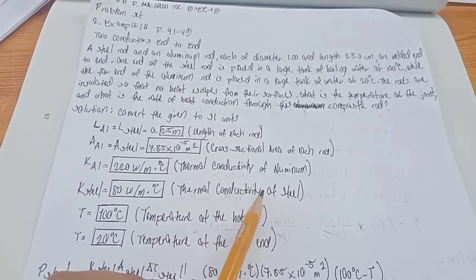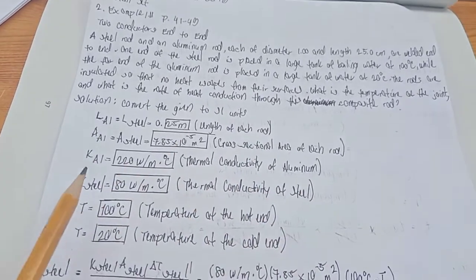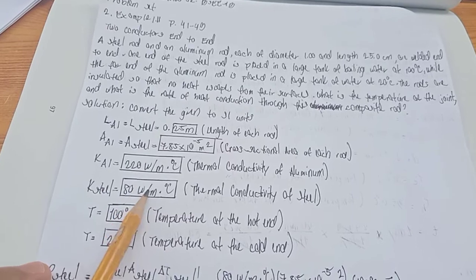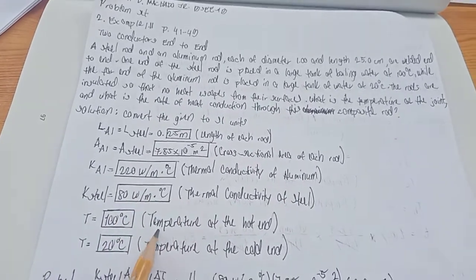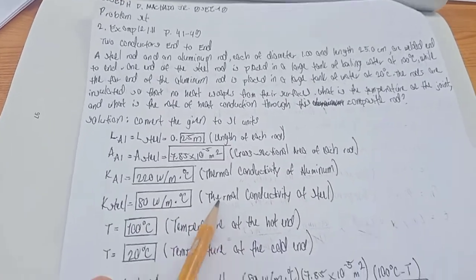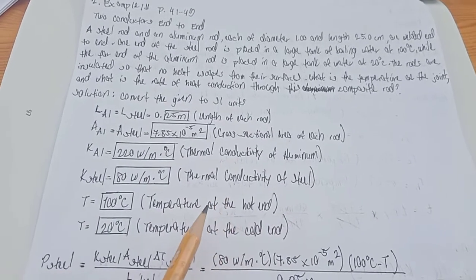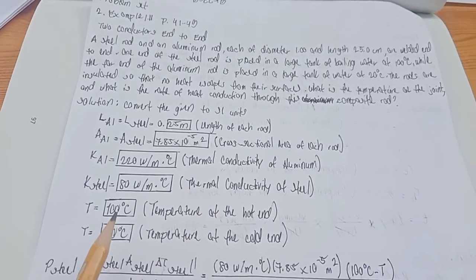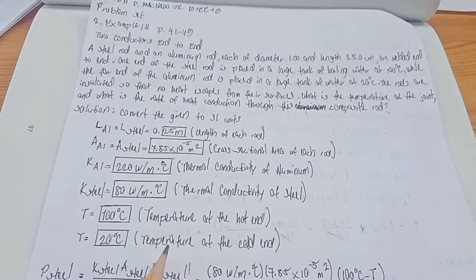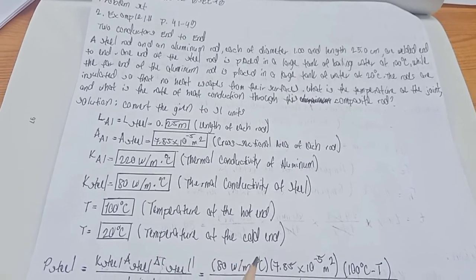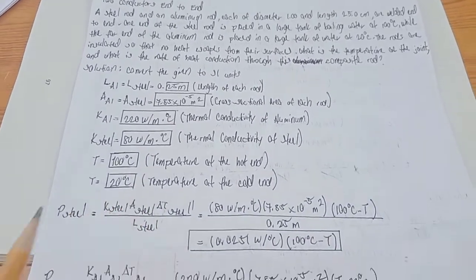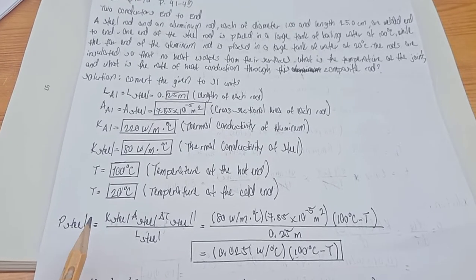The thermal conductivity of steel is 80 watts per meter degrees Celsius. The temperature at the hot end is 100 degrees Celsius. The temperature at the cold end is 20 degrees Celsius. So this is the equation.